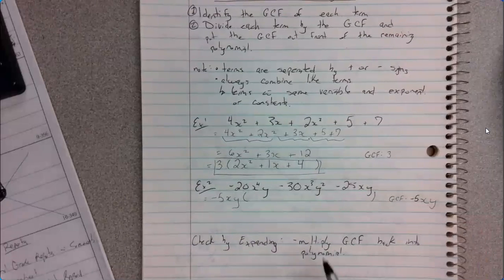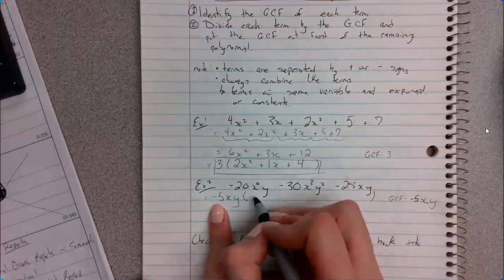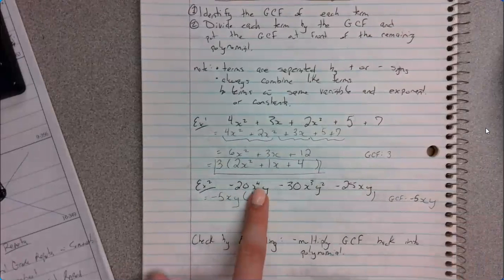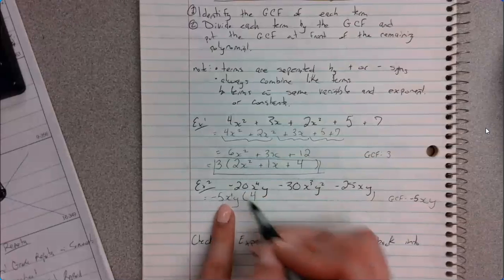To figure that out, I start with my first term here. I do negative 20 divided by negative 5, which is 4. X to the power of 4 divided by x. Remember, when we have variables like this that we're dividing, we just subtract their exponents. And if there's no exponent, then really there's an imaginary 1 there.